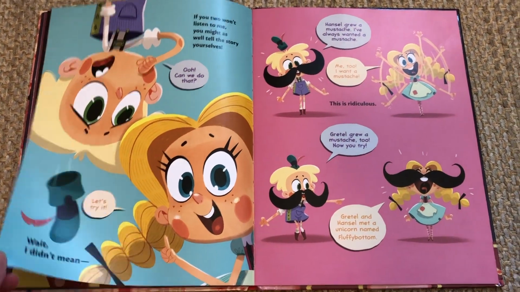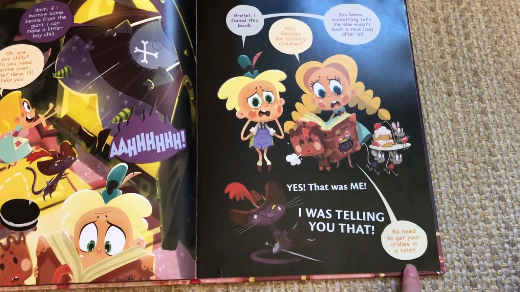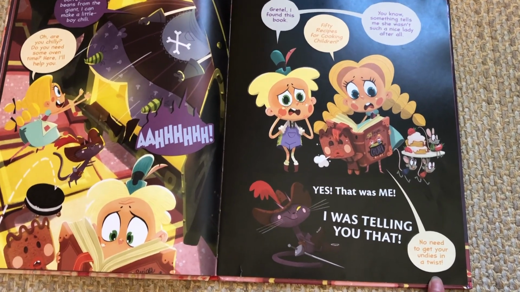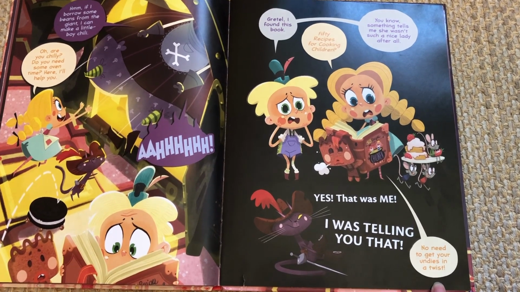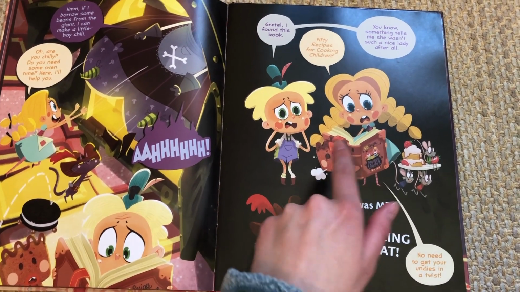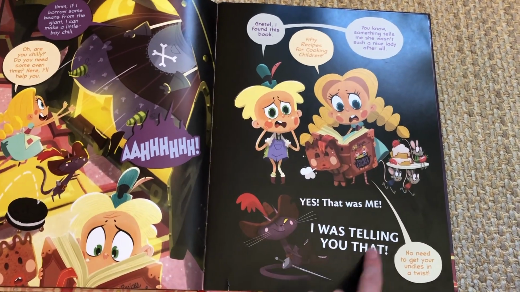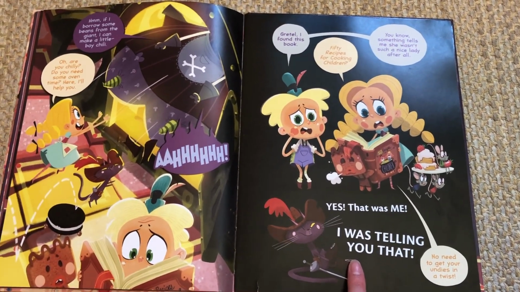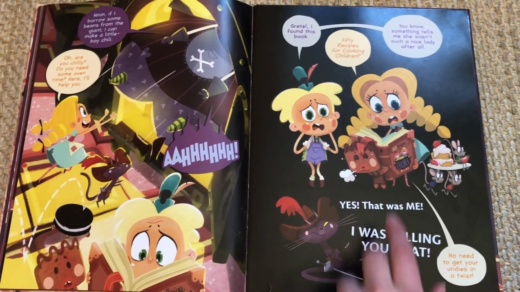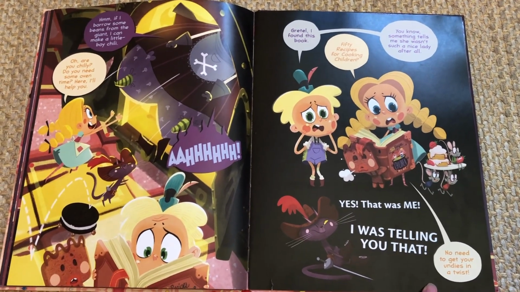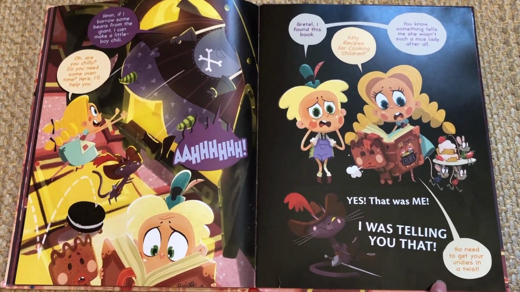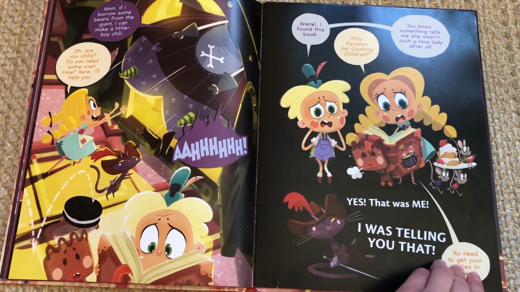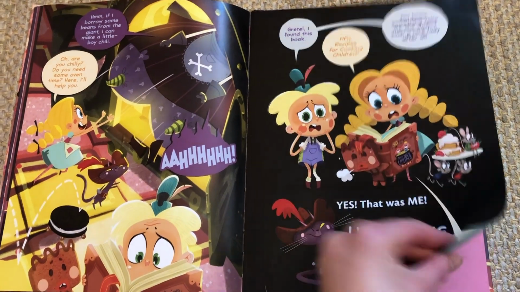Before I keep reading, I'm going to go back right here because there's something that I read. It says, no need to get your undies in a twist. Now, that is a figure of speech, and it sounds to me like Gretel and Hansel are talking to the narrator because the narrator seems to be getting pretty frustrated because the two of them aren't listening, and Gretel's like, no need to get your undies in a twist. So that means there's no need to get upset over what's going on in the story. But anyway, let's keep reading.